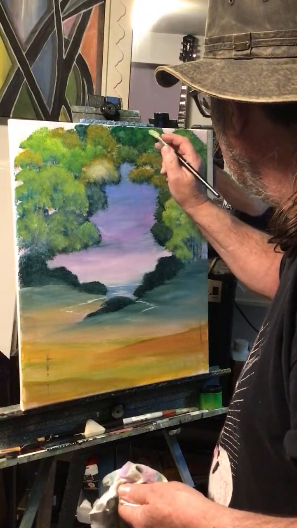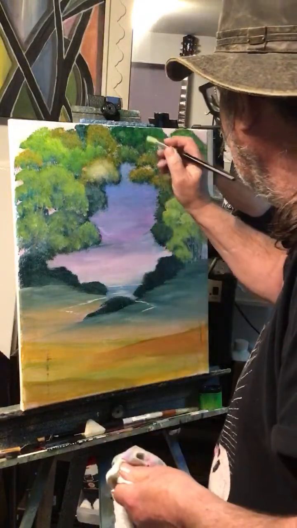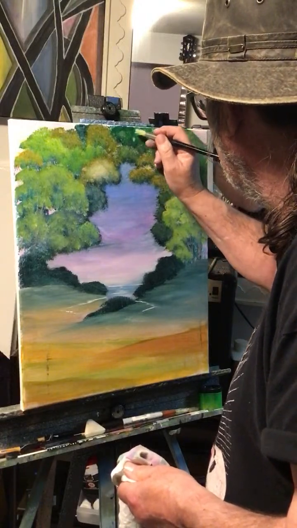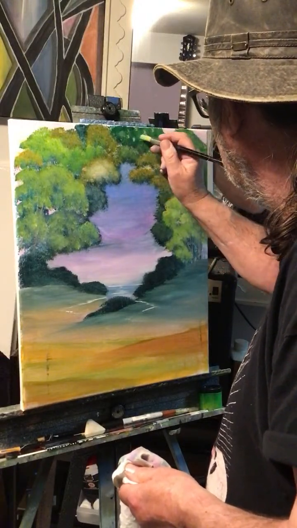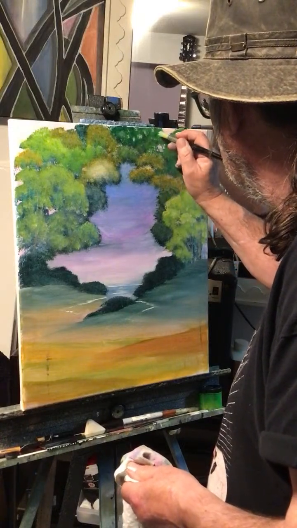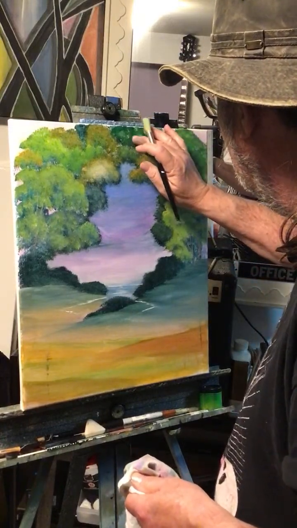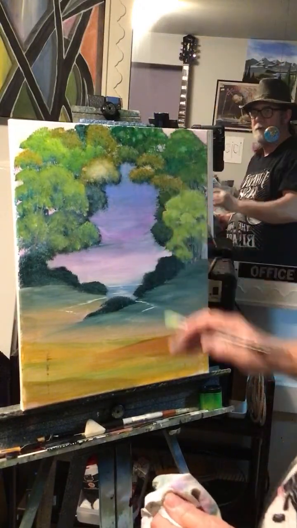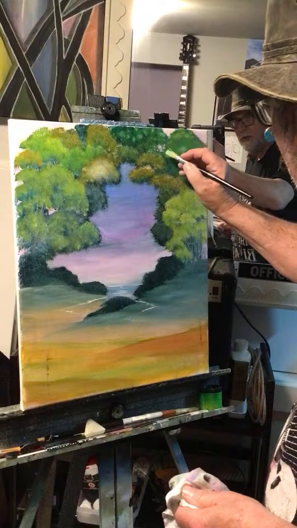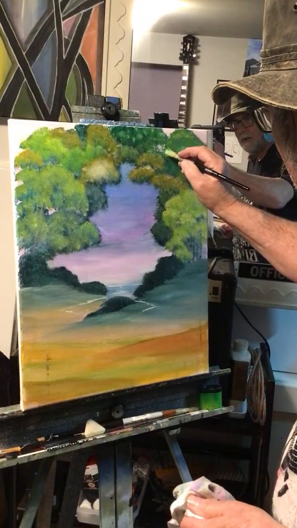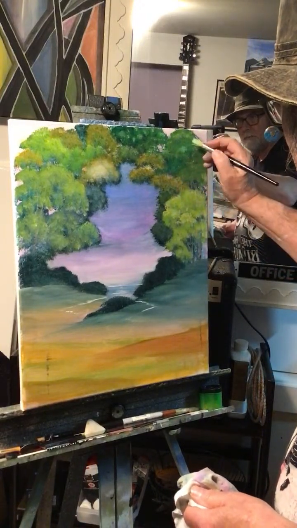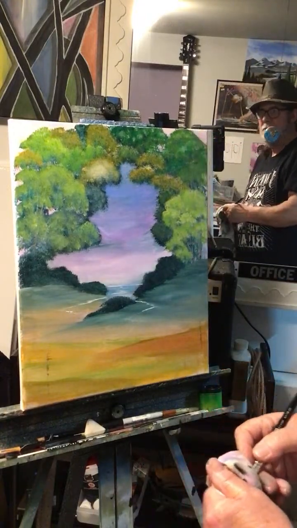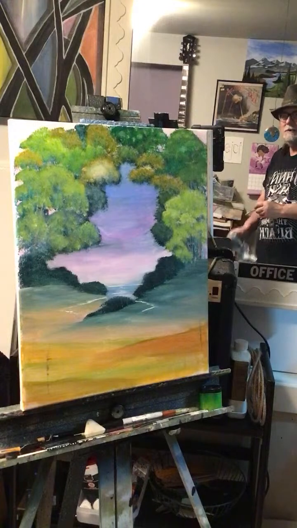You don't have to make it too light, but you can come in here and hit some of the sections where you think it's like leaves in there, like a round section of the trees.